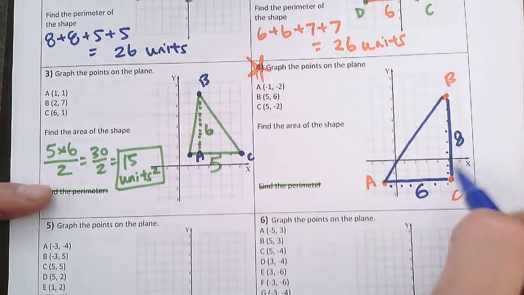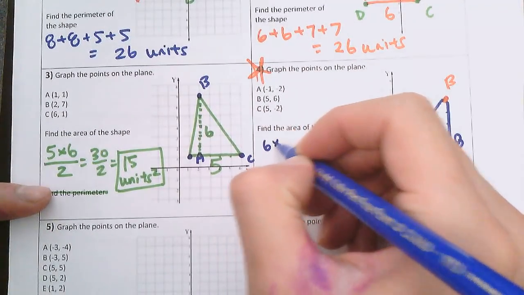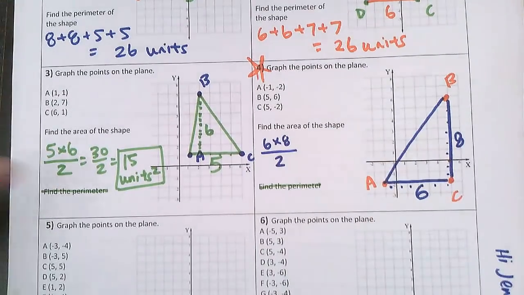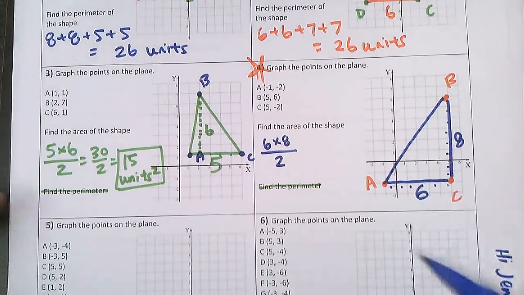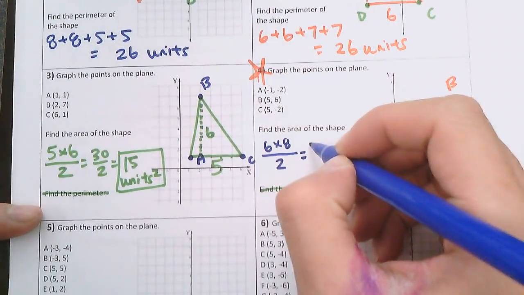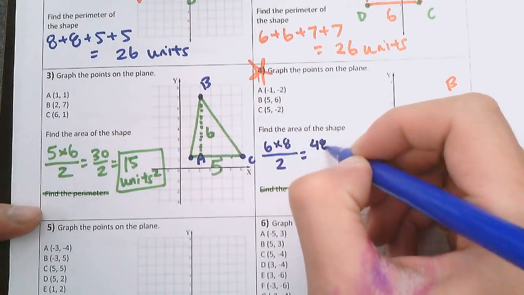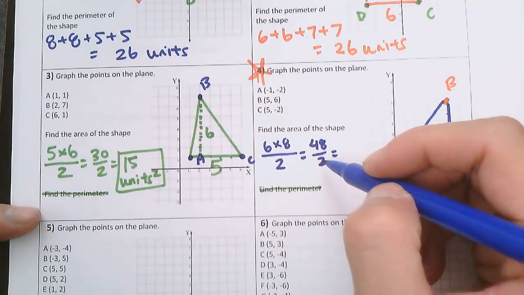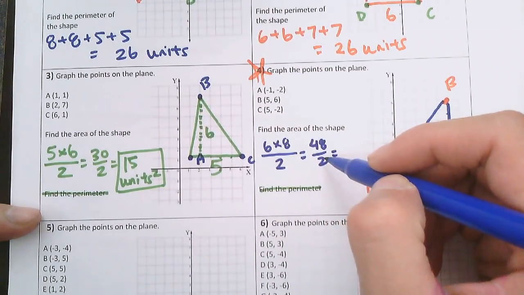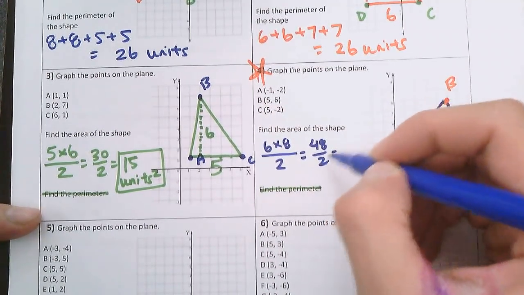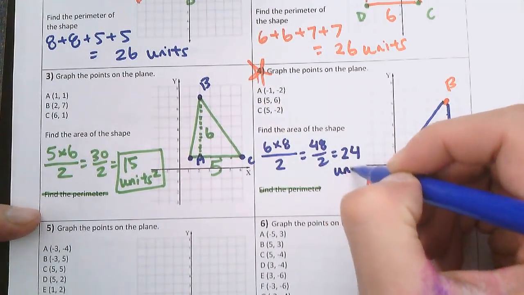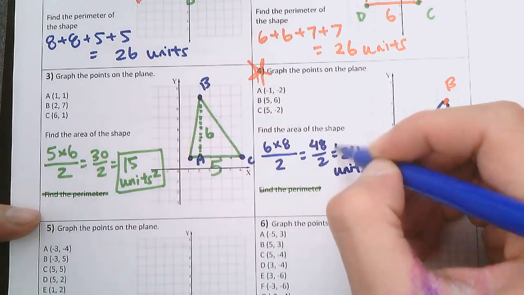So the area is the base times the height, and then divided by 2, because a triangle is half of a rectangle, so dividing by 2 to take half of it. 6 times 8 is 48, divided by 2. 48 divided by 2, well, you know that 40 divided by 2 is 20, 8 divided by 2 is 4, so you can add 20 plus 4, which is 24. 24 units squared.